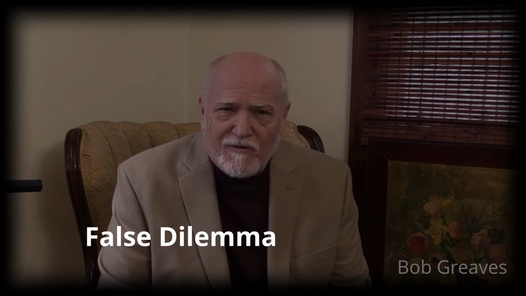False dilemma is a common manipulation in politics. Voting for someone does not mean you agree with everything they stand for, nor does it mean that you disagree with everything their opponent stands for. The winner can falsely assume that their win is a rubber-stamped mandate on all their ideas.